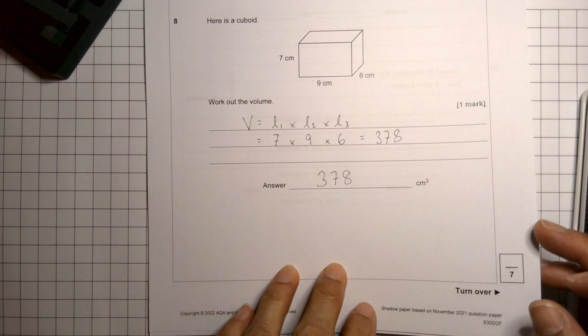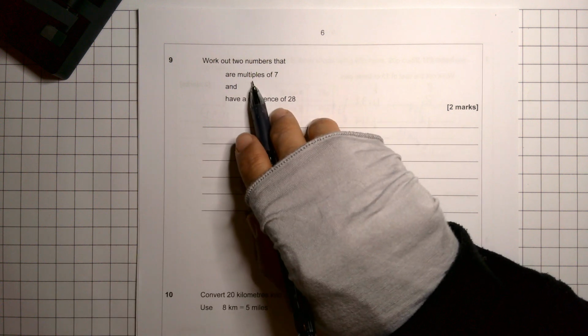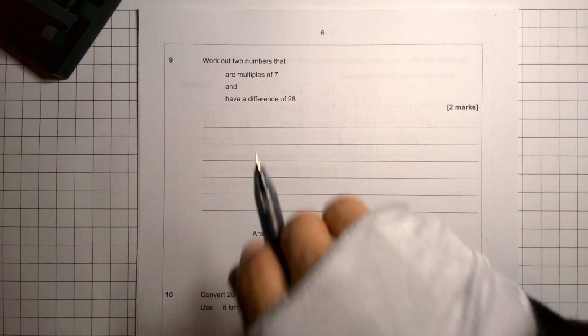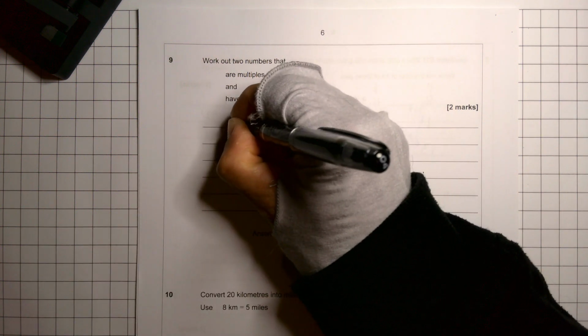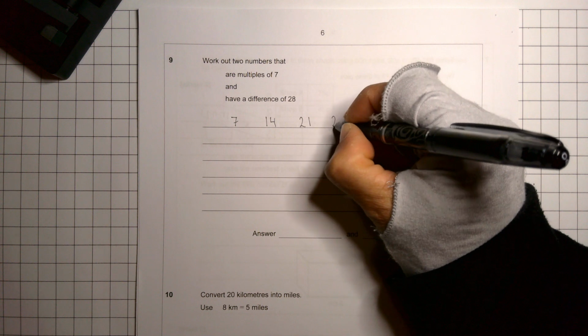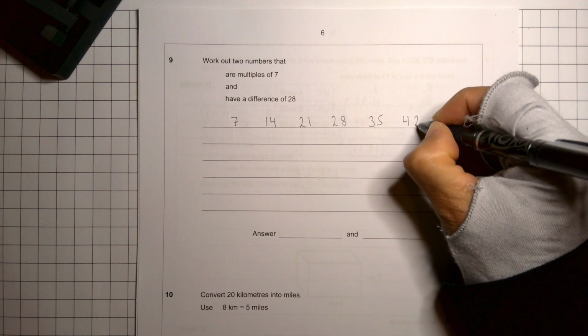So let's move on. What does question 9 look like? Question 9 says work out two numbers that are multiples of 7 and have a difference of 28. So they're testing that you know what multiples mean and that you know what a difference is. We're going to start with the multiples of 7: 1 times 7, 2 times 7, 3 times 7, and obviously you can use the calculator for this. 4 times 7, 5 times 7, 6 times 7, etc.